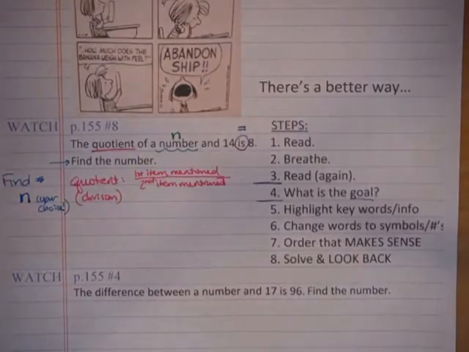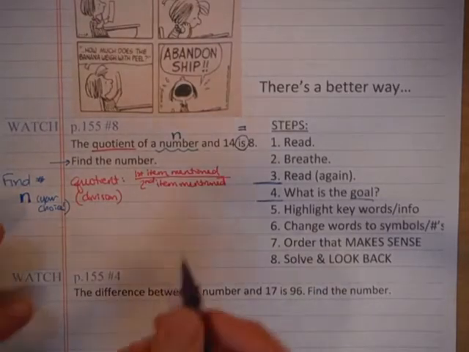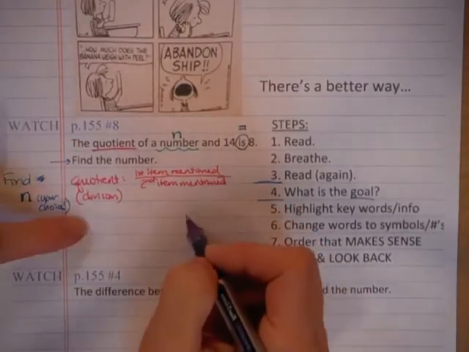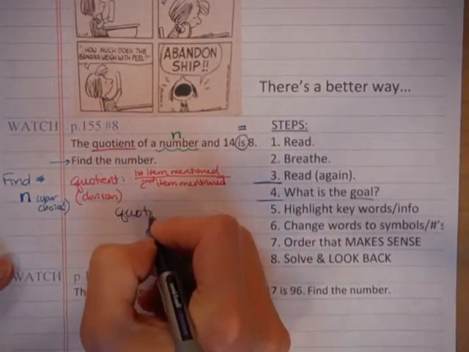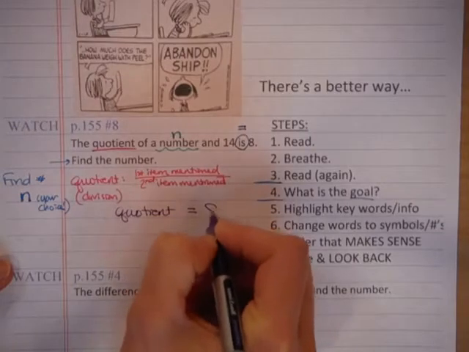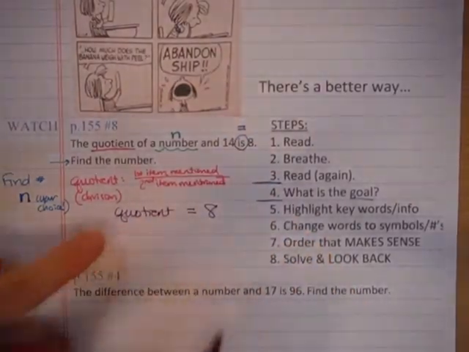And then let's figure out what we're putting in our quotient here. And here's an example. You don't have to do it this way, but again, if you're looking for ways to get better, you can kind of partially translate. So we know the quotient is 8. So the quotient is 8. And now we can figure out what that quotient is.